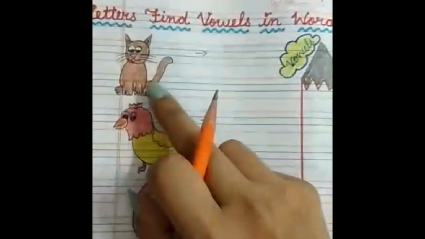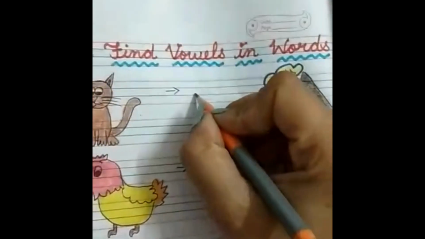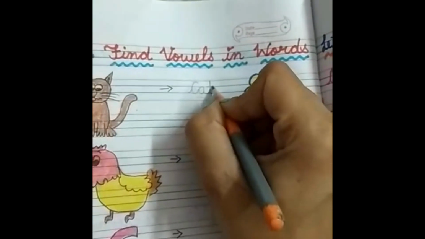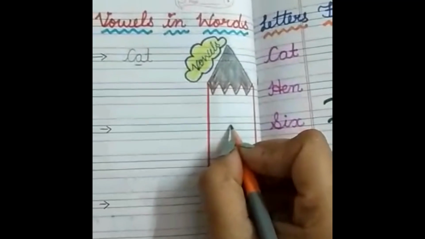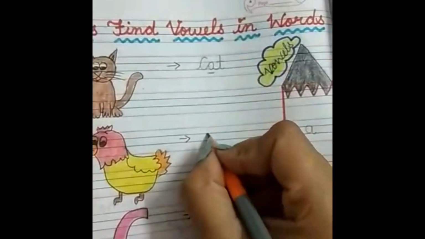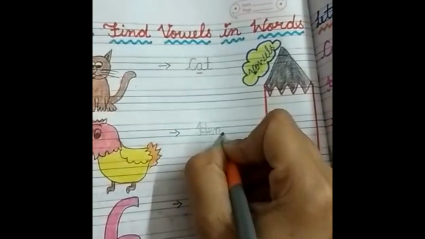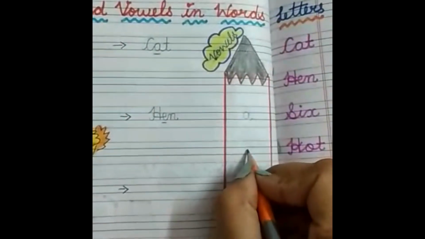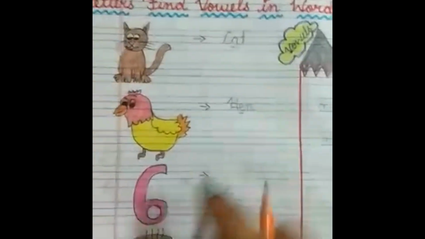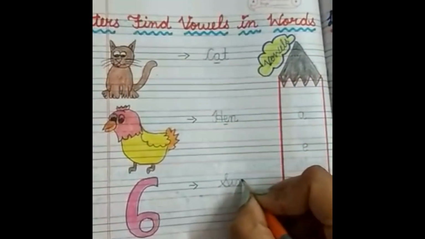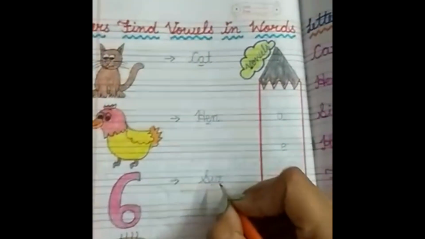So let's start. First picture is cat. C, A, T. Cat. A. A is a vowel. So write here A. Next picture is hen. H, E, N. Hen. E. E is a vowel. So write here E. Next picture is six. S, I, X. Six. I. I is a vowel.